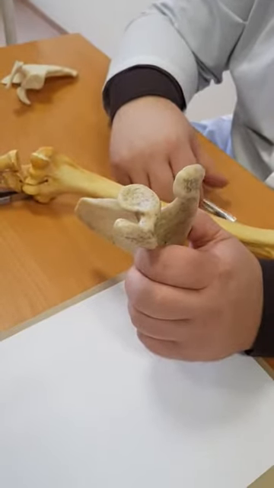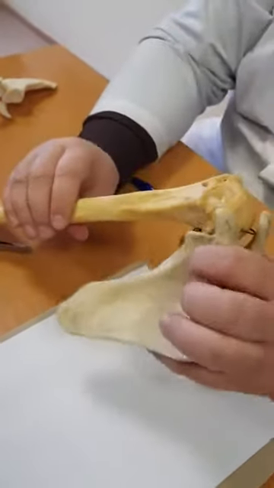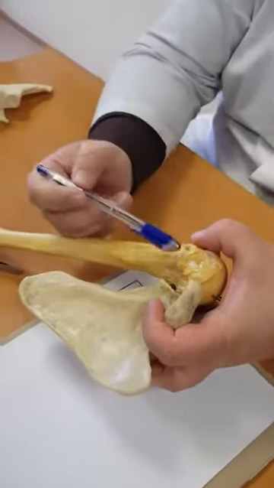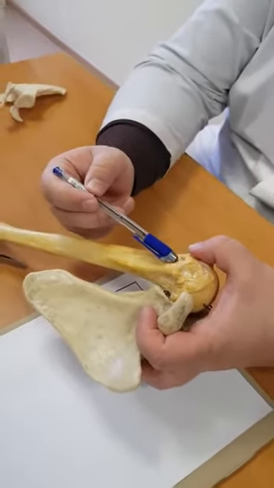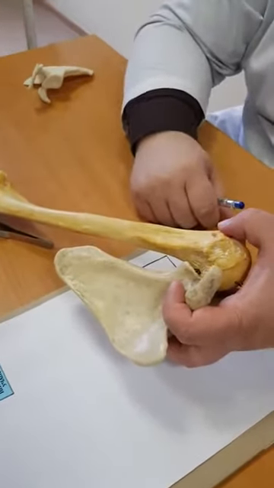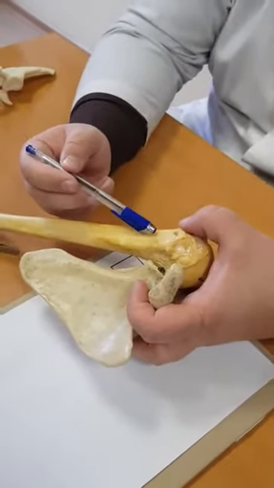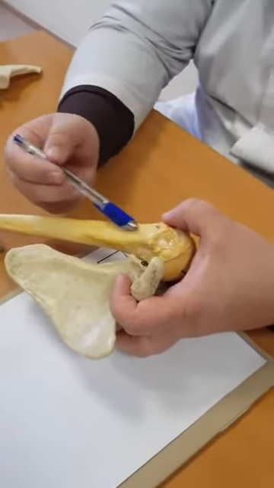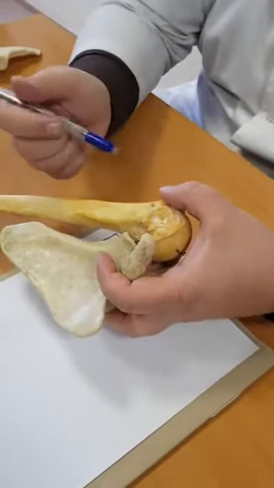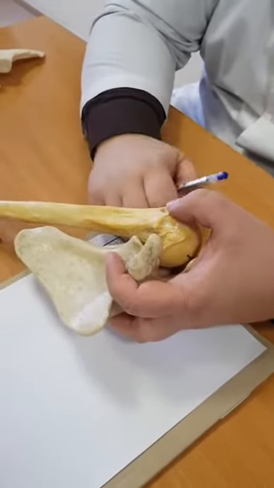And last moment, in the place where this long head of biceps passes in the space between greater and lesser tubercles, in the sulcus intertubercularis, here it is, we have a synovial vagina. That decreases friction of the tendon of biceps with the bones. That is vagina synovialis intertubercularis. It is also near the shoulder joint.